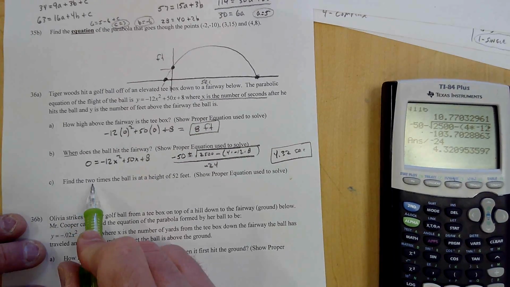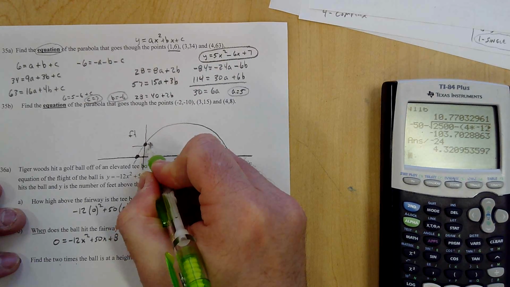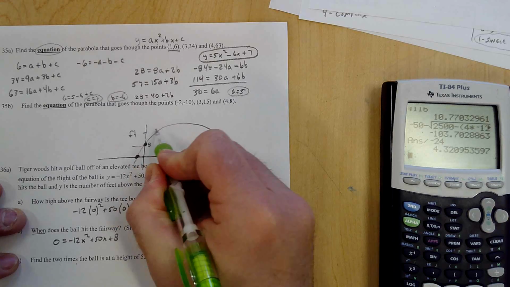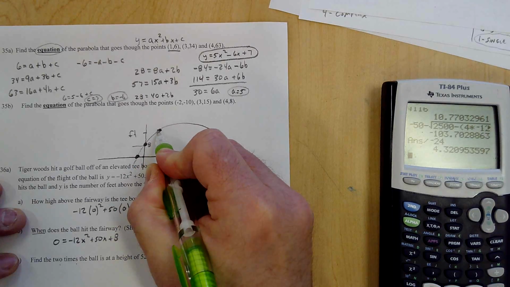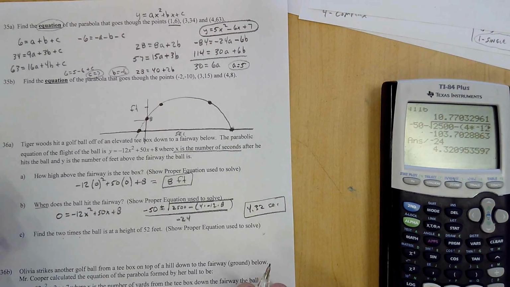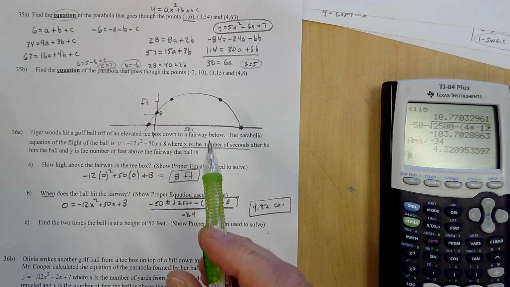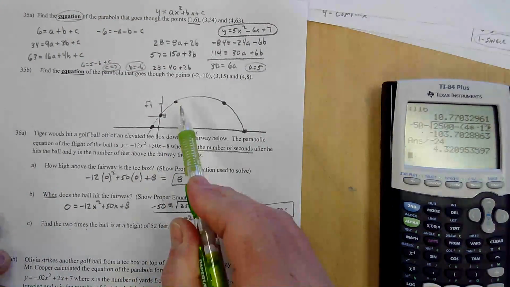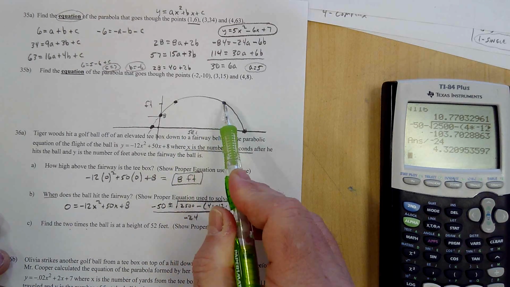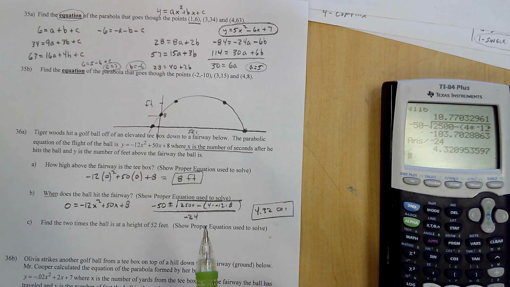Okay. Find the 2 times the ball is at a height of 52 feet. Now, we already know the tee box is 8 feet. 52 is somewhere here. So it hits 52 there and hits 52 on the way down. That's why the question says 2 times. So if we were taking a Google form test, I might just ask you for maybe the first time it hits 52 feet or the second time. So be aware that there are two different answers, and that's just because the quadratic formula is going to give us two answers, and you have to know which one's which.